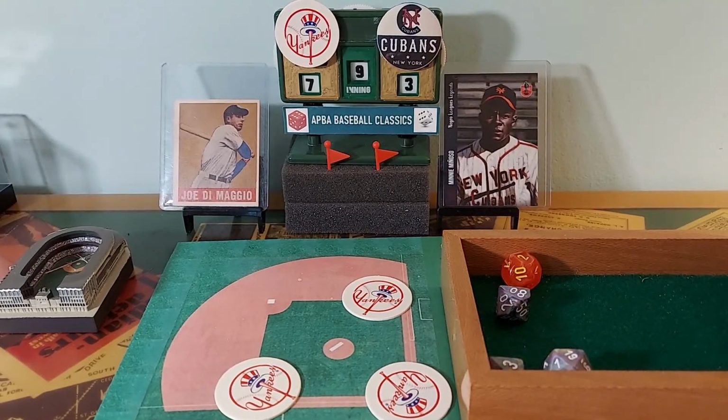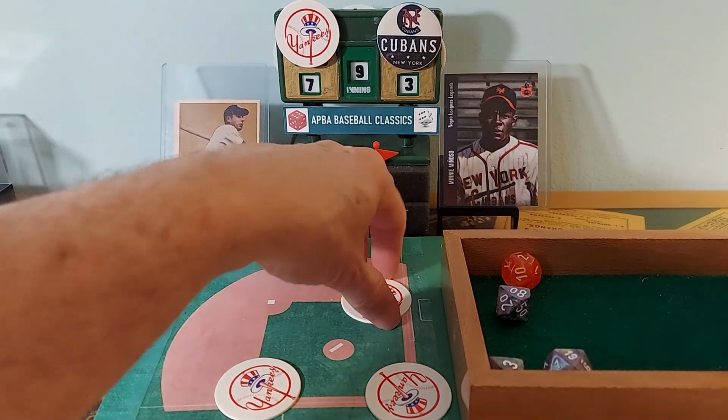Bobo Newsom would have been an easy out. Now, Yogi Berra had 11 home runs and 300 at-bats. If he had under 300 at-bats, I would multiply his home runs by 2 to go to the home run chart, but he had over 300 at-bats. Top of the order, and Snuffy Stirnweiss.